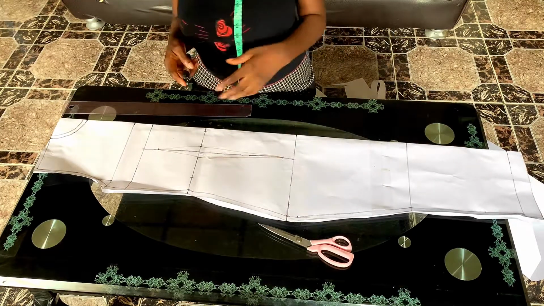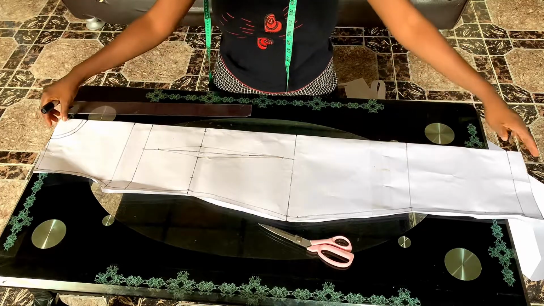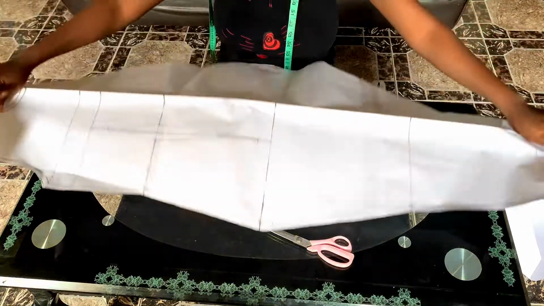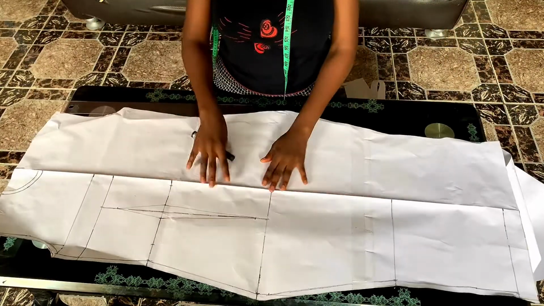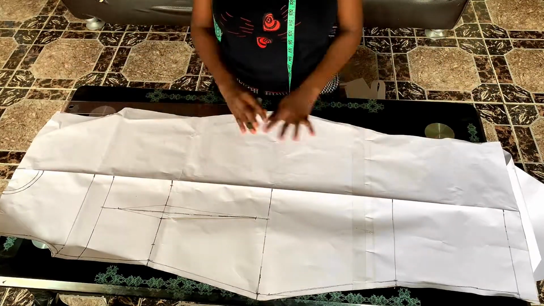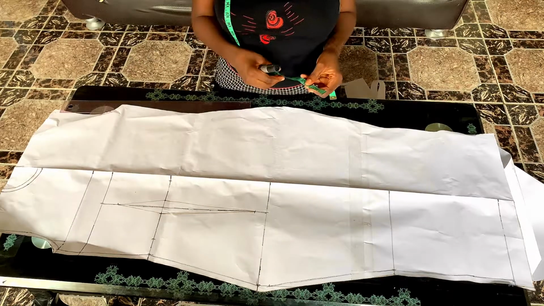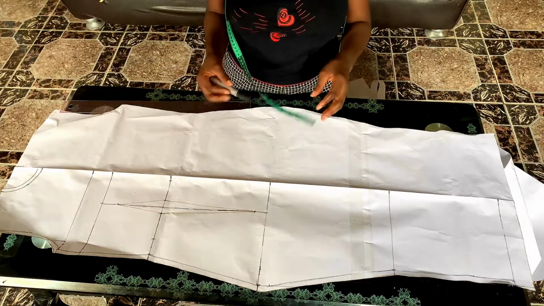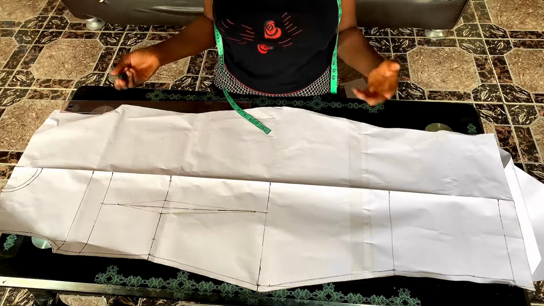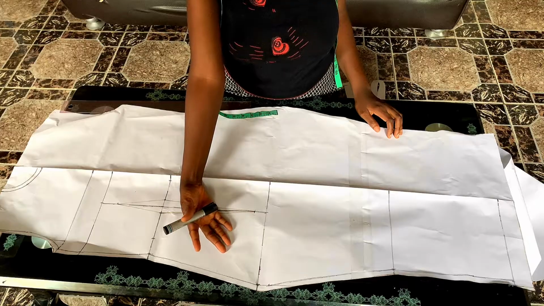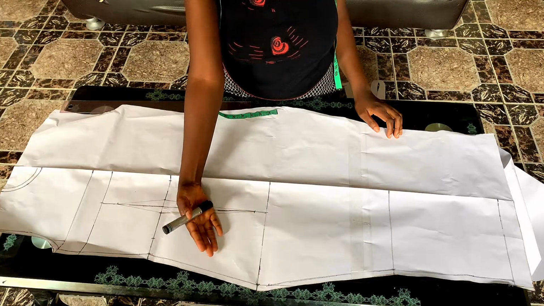If you want the more advanced version, definitely check it out on my channel. So this is it opened up now. Can you guys see? I have the full front pattern here. So if I want to make any adjustment or create a design, I can easily do that, because most of the time this design is not just going to be on half of the front pattern.